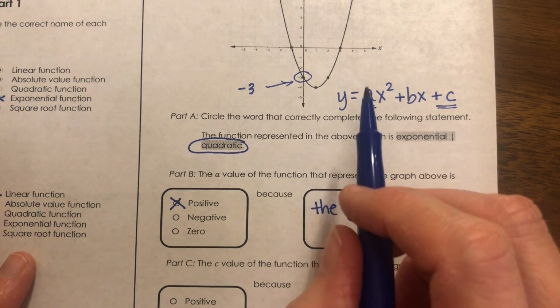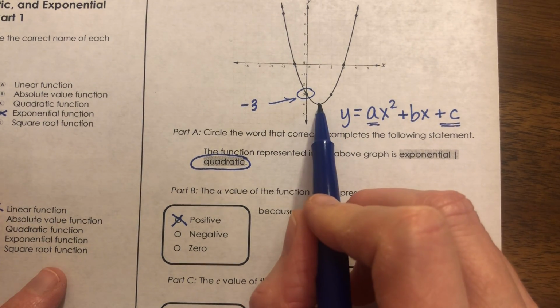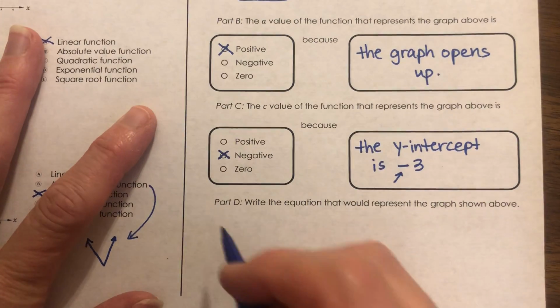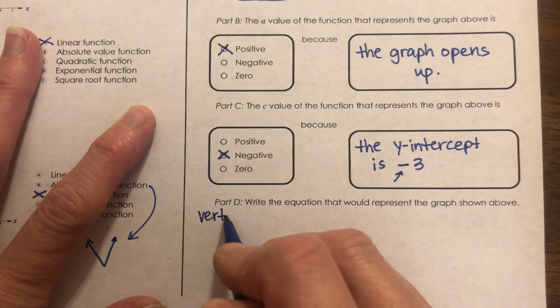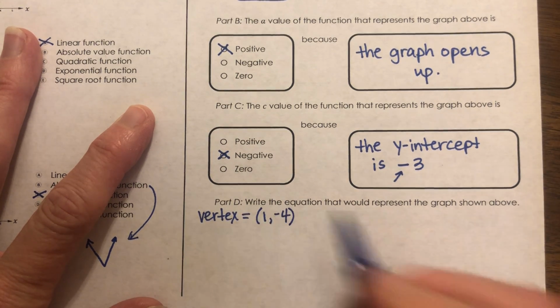So here's our first one, the one that we had done before. If we started with our vertex, by the way, what is the vertex there? Let's see, it's 1, -4. Let's write that down. So the vertex is 1, -4.